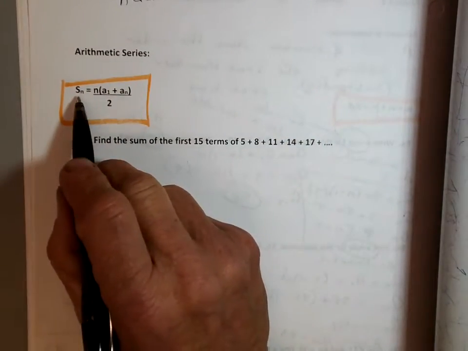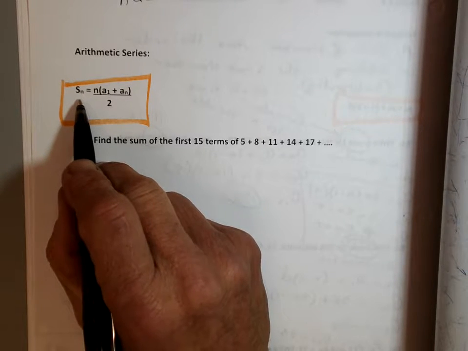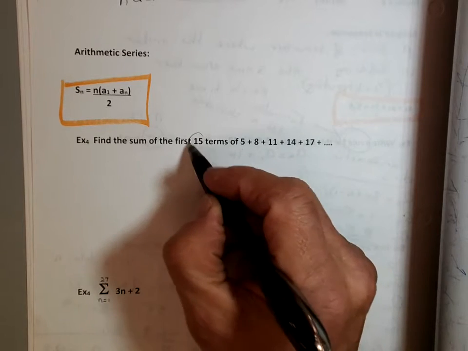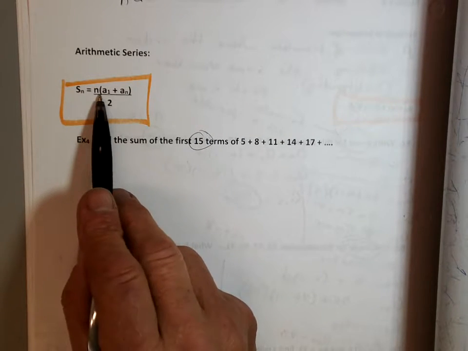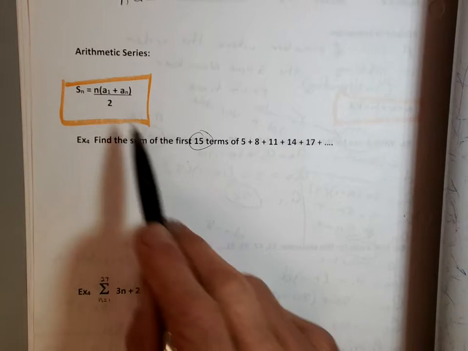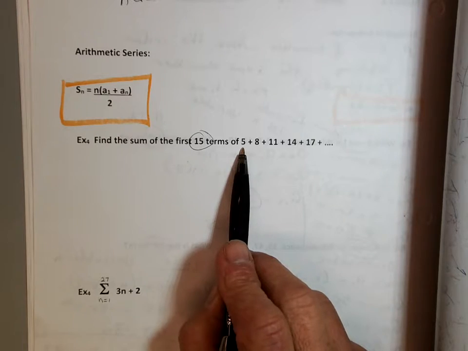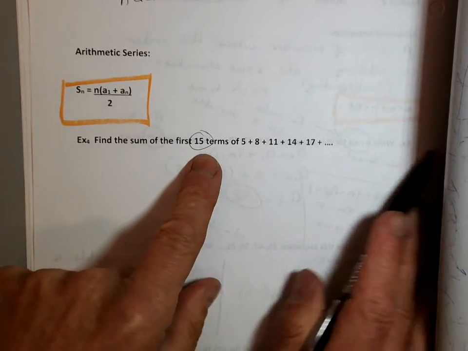S means sum. S of however many terms, the sum of how many terms. In this case, it'd be 15 terms. I want the sum of the first 15 terms. N is the number of terms, in this case 15. A1 is the first term, which is 5. A of n is the 15th term, which we don't know.